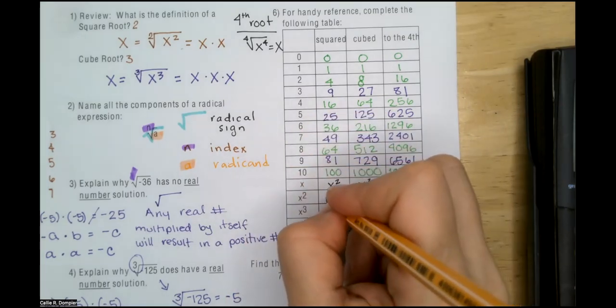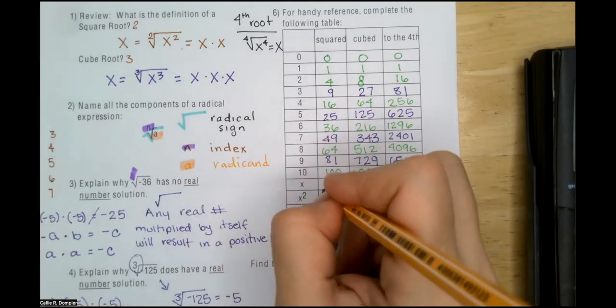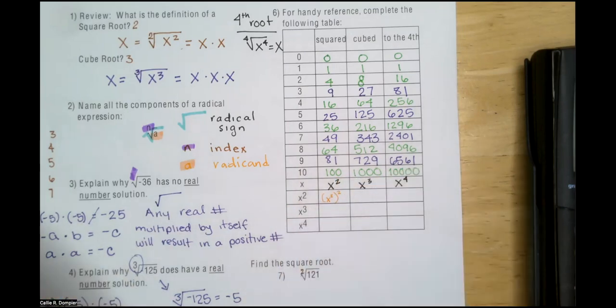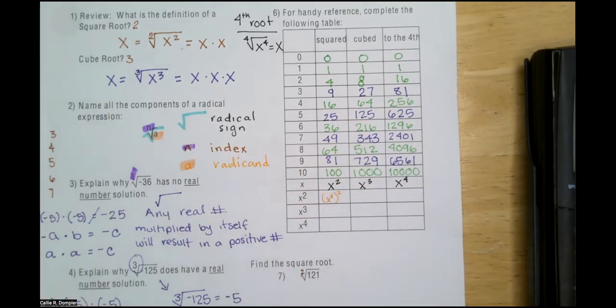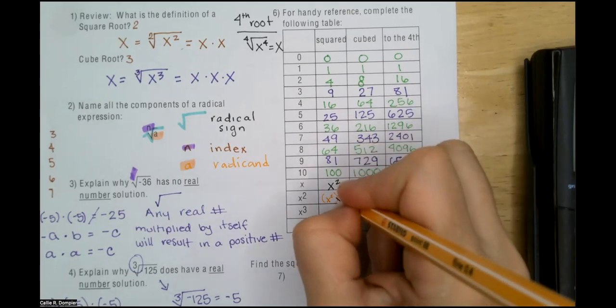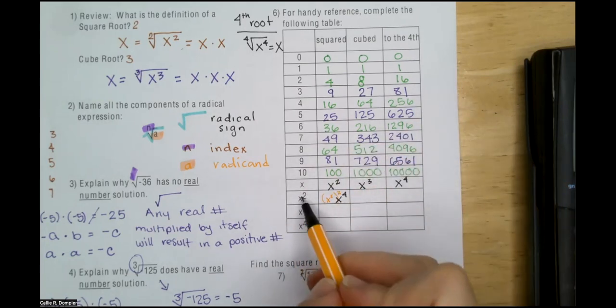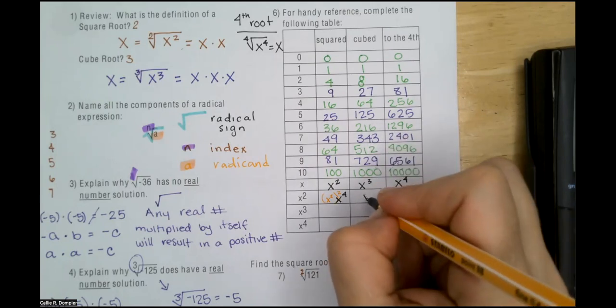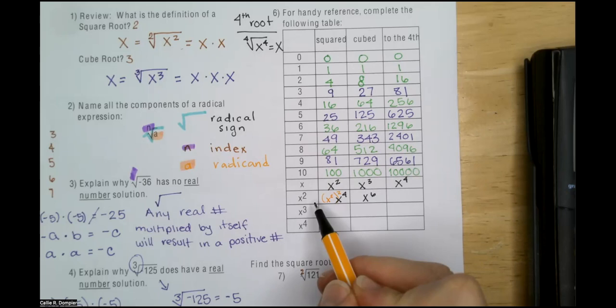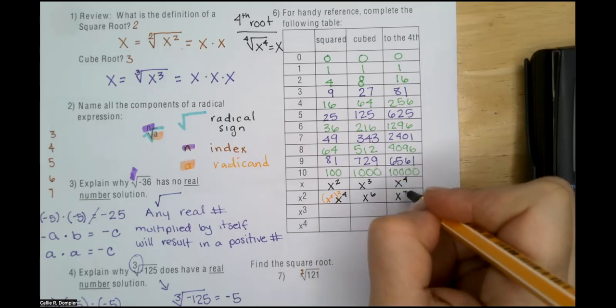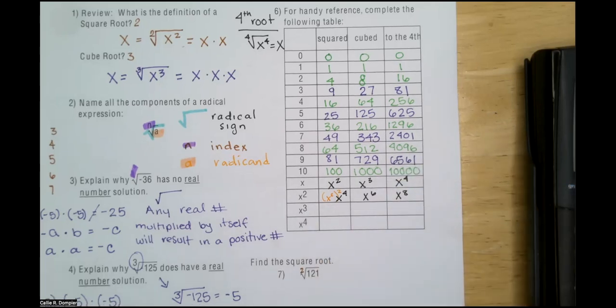So we're going to take that x squared and we're going to square it. And remember, when you are taking a power to a power, you multiply the exponents. X squared to the 2nd power is x to the 4th, right? And so x squared to the 3rd power is going to be x to the 6th. X squared to the 4th power is going to be 2 times 4, which is x to the 8th. Okay.